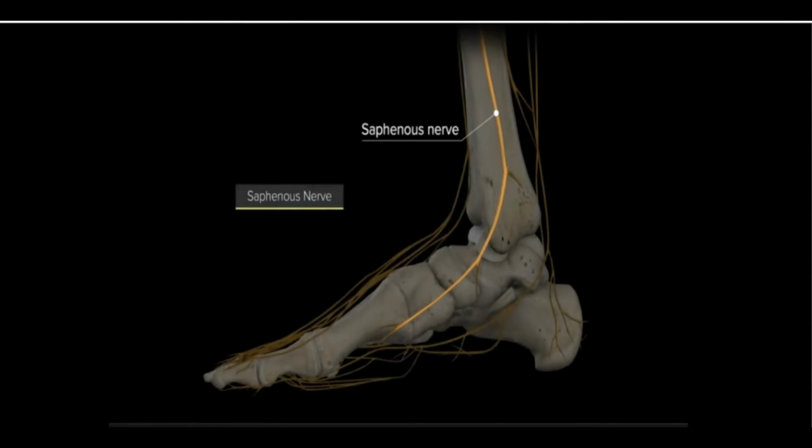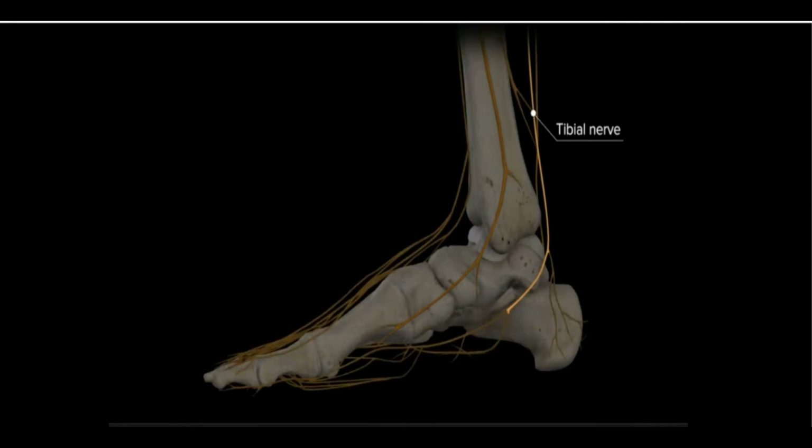The saphenous nerve is a branch of the femoral nerve that traverses the medial ankle slightly anterior to the anterior colliculus of the medial malleolus. Finally, the tibial nerve is a branch of the sciatic nerve that runs down the posterior leg prior to passing under the medial malleolus and sustentaculum tali of the calcaneus.